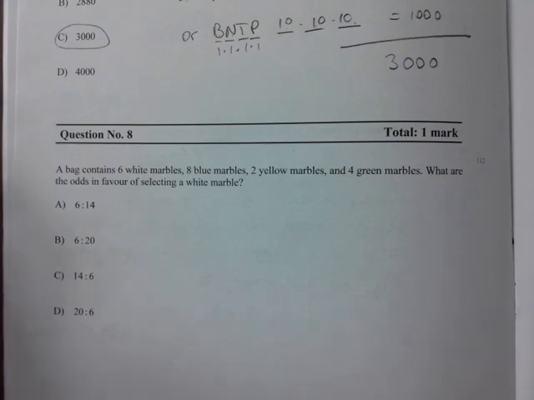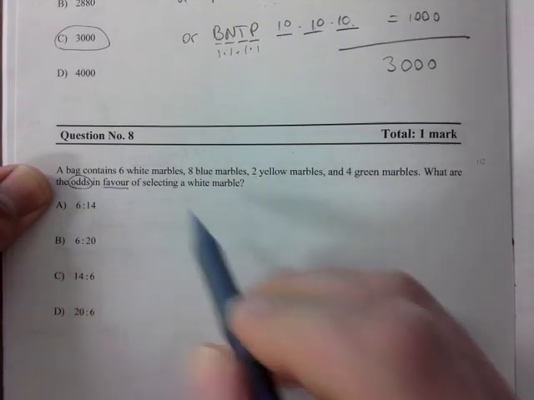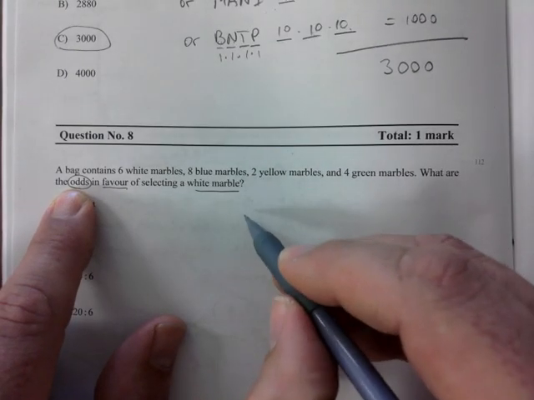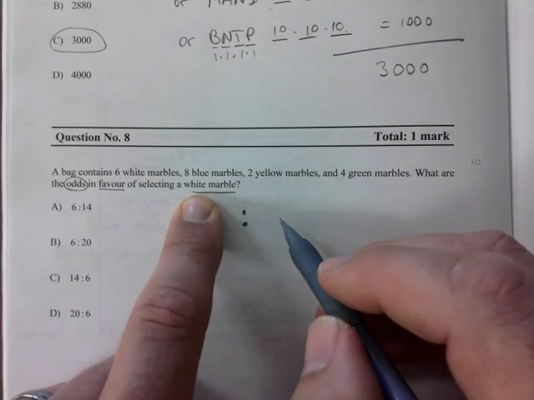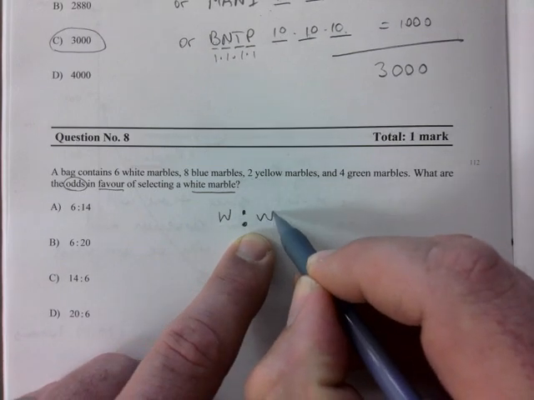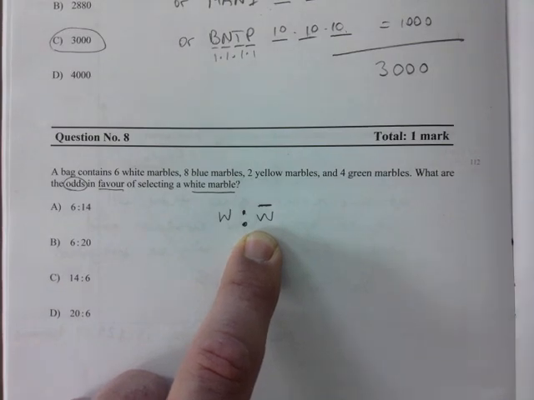A bag contains 6 white, 8 blue, 2 yellow, and 4 green marbles. What are the odds in favor of a white marble? You need to make sure you understand that. So we want the odds. Right away you're thinking, in favor of what? A white marble. So whites will be here, and on the other side, you have all the marbles that are not white.